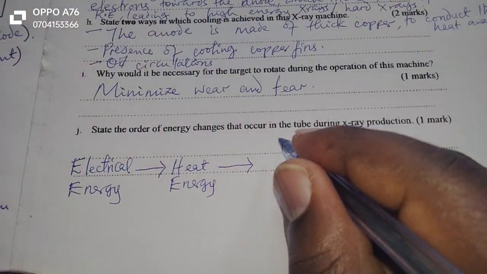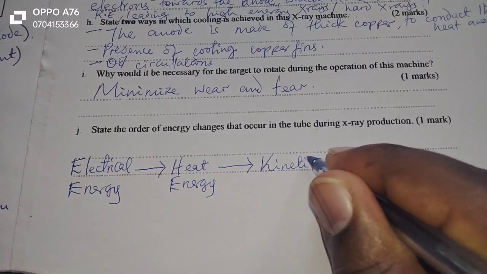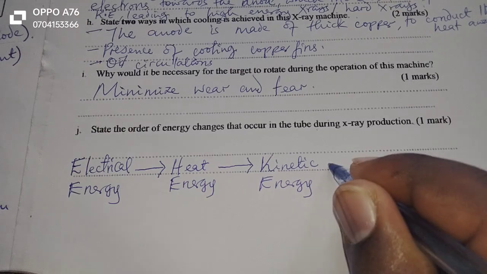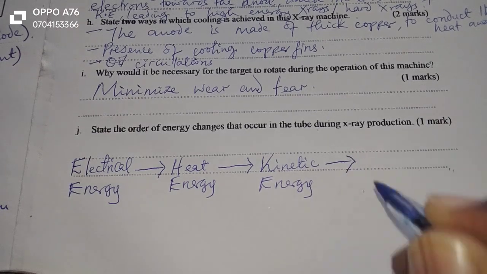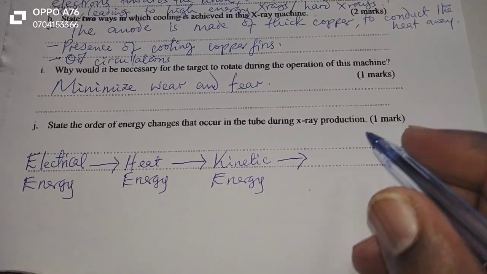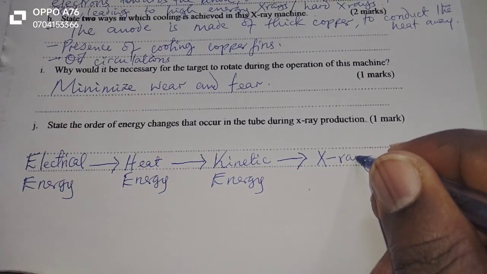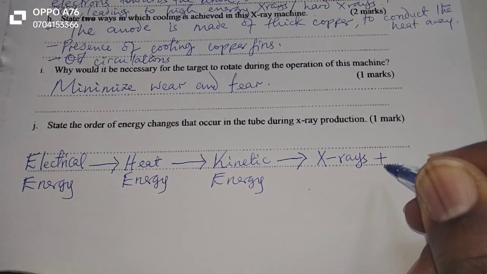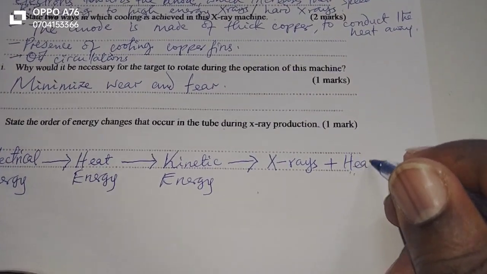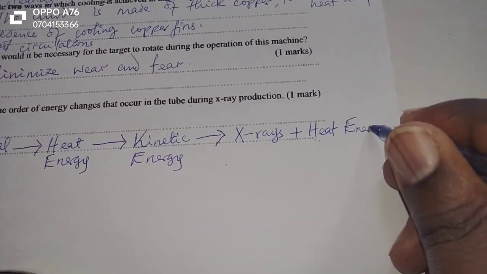They get attracted, which means they move with kinetic energy. But when they arrive at the anode, the kinetic energy of the electrons is converted into X-rays, plus heat energy. X-rays and the other percentage heat energy.